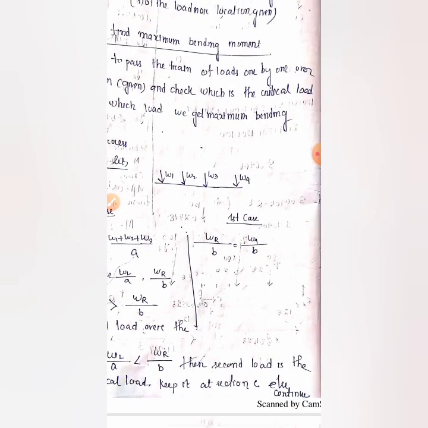So let's see this example. Suppose W1, W2, W3 and W4, these four loads are given and it is a load system. So we have to compare. This is a train of loads. It is passing from left support A to right support B.